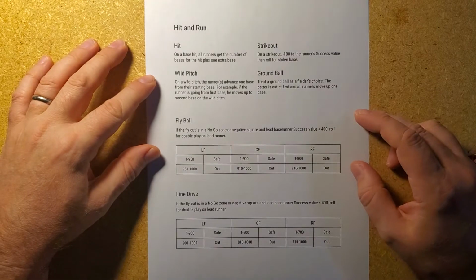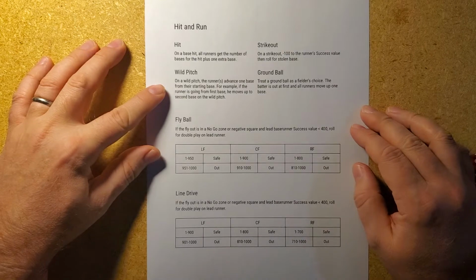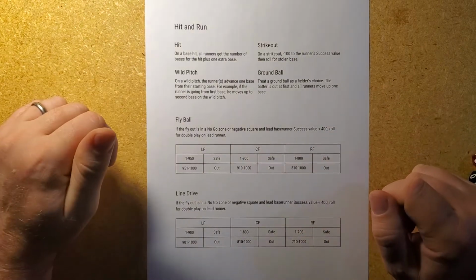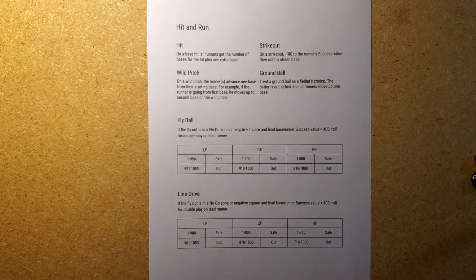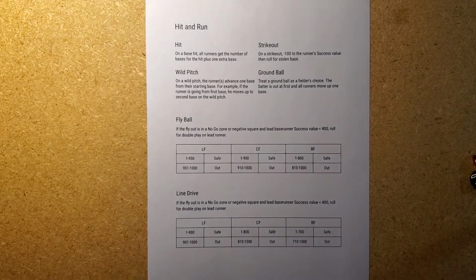And in this video, we're going to talk about the hit and run chart you can see here. This is included with your game guide, and you can print it or you can just have it as part of the game guide and reference it whenever you need to.